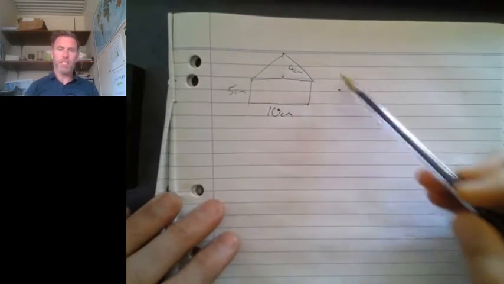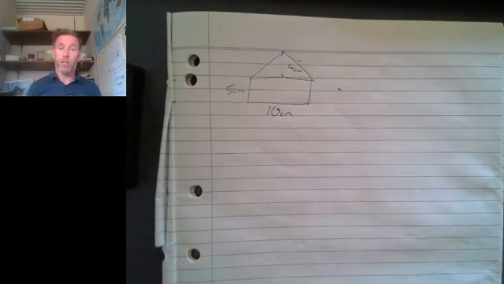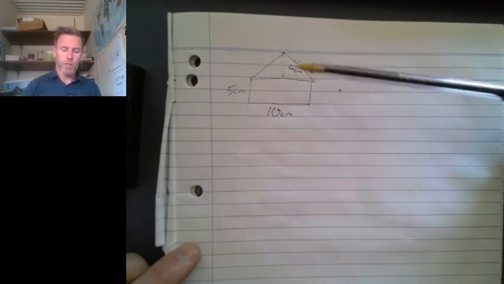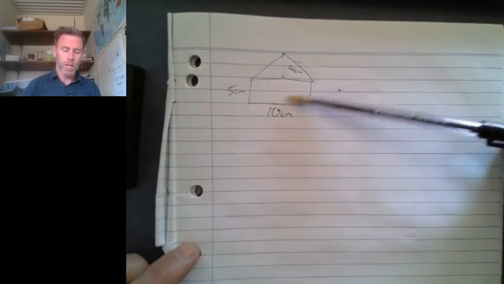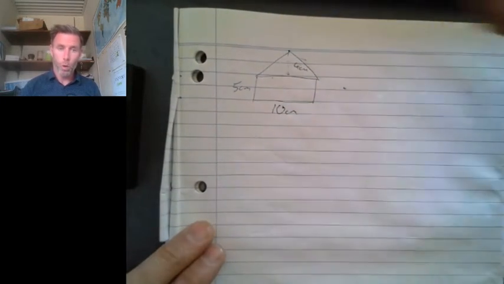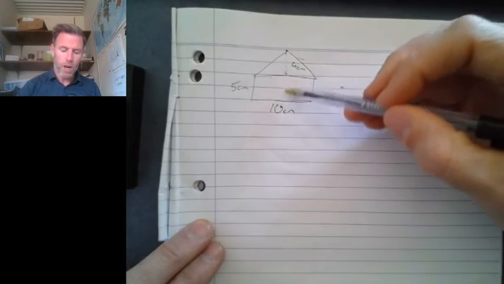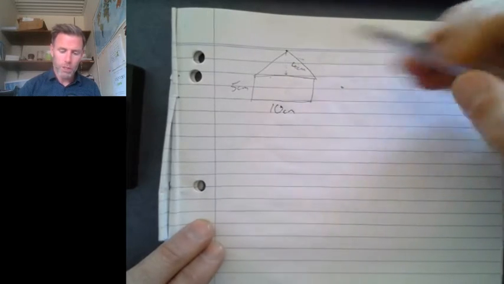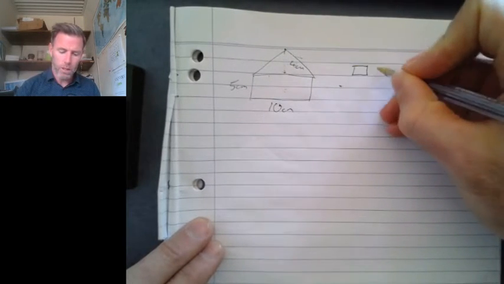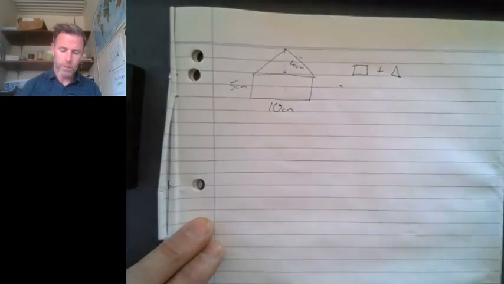So essentially here, this is a composite shape. It's comprised or made up of two or more shapes. So you've got a triangle and you've got a rectangle. To find the area of the whole composite shape, it's a rectangle plus a triangle.